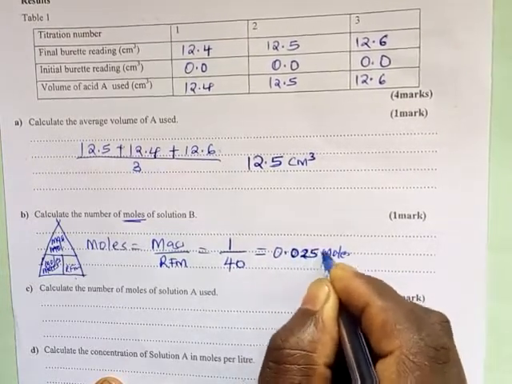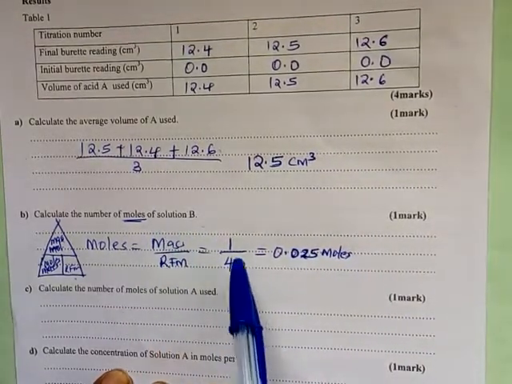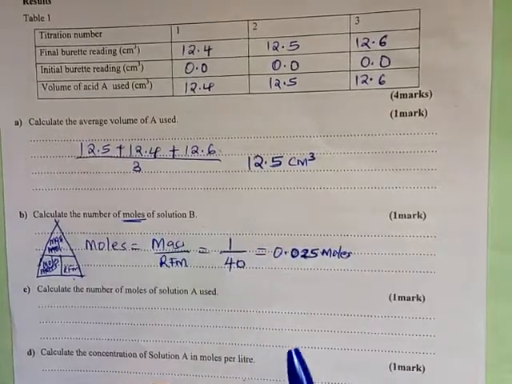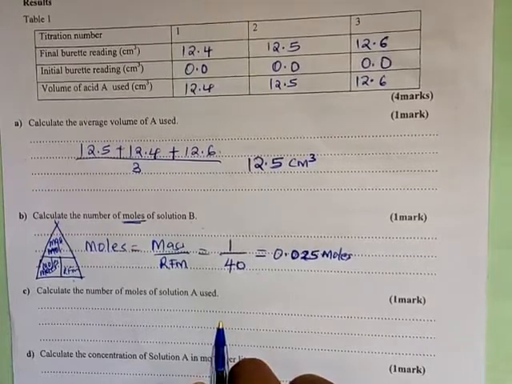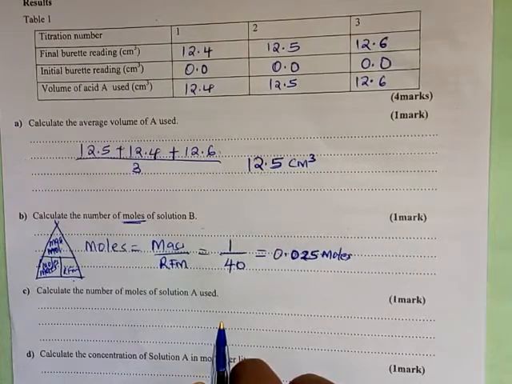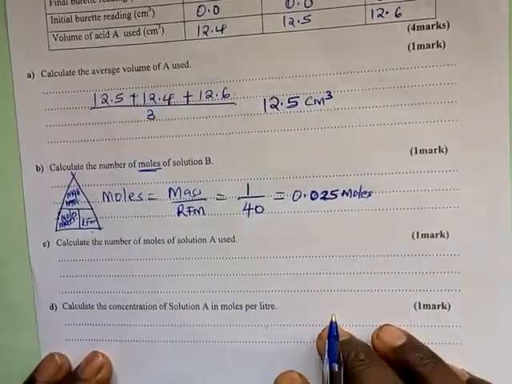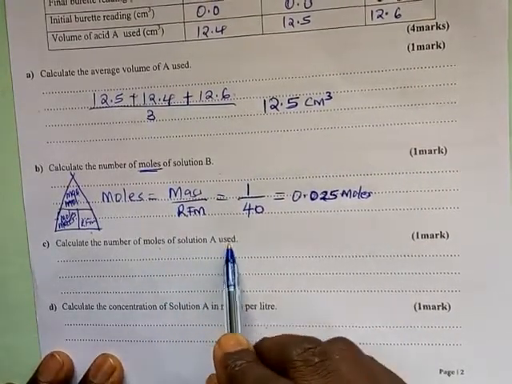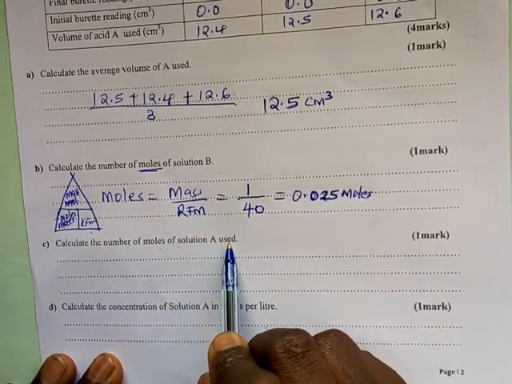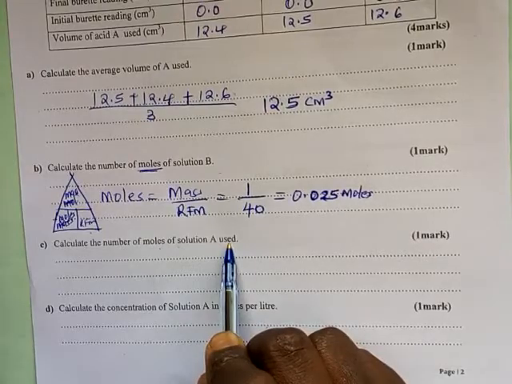0.025 moles. That is the moles of solution B in 250. Very good. That's one way you can do it. There is another way you can do it, but I don't want to go for that long way. That is the simple and easier one. So calculate the number of moles of solution A used.